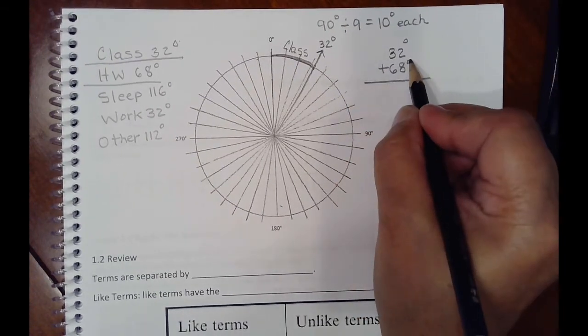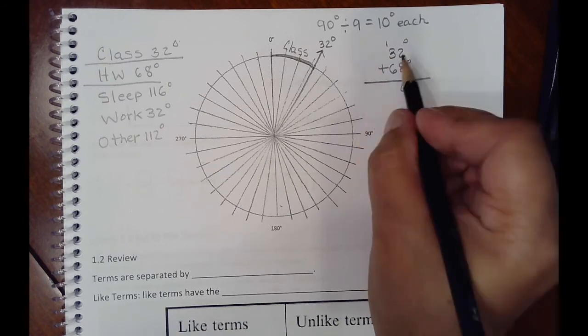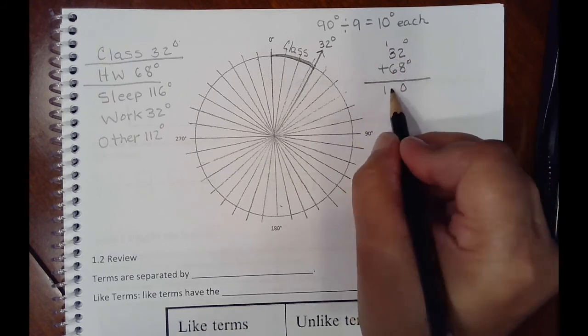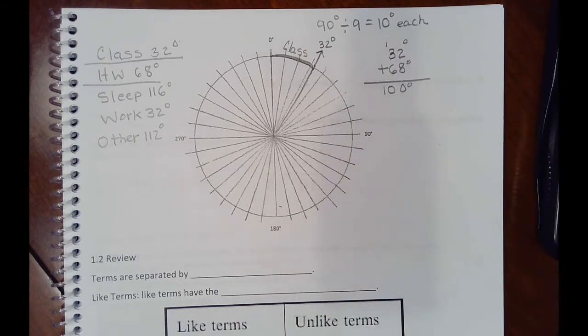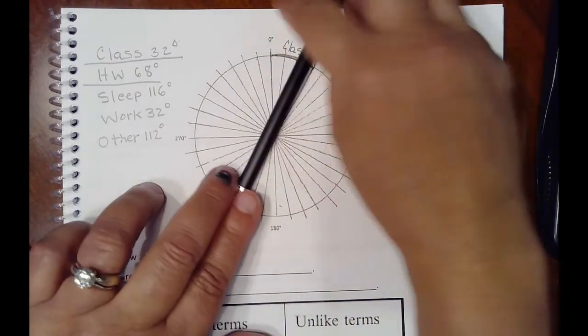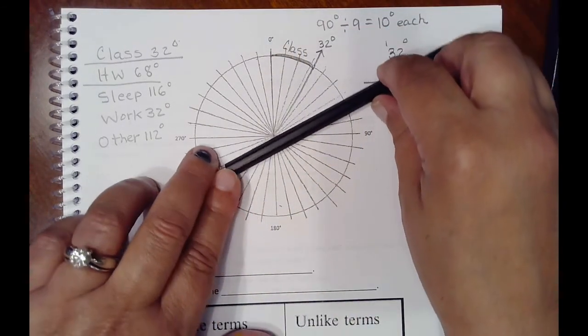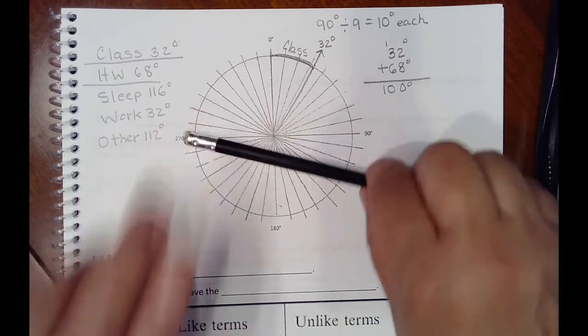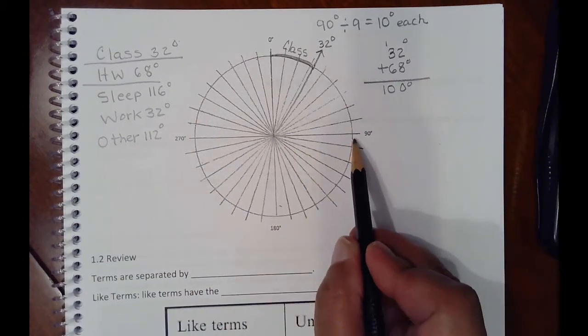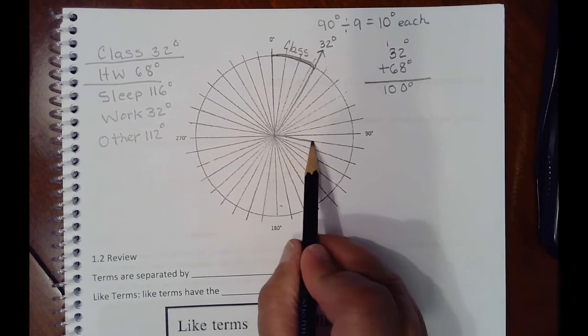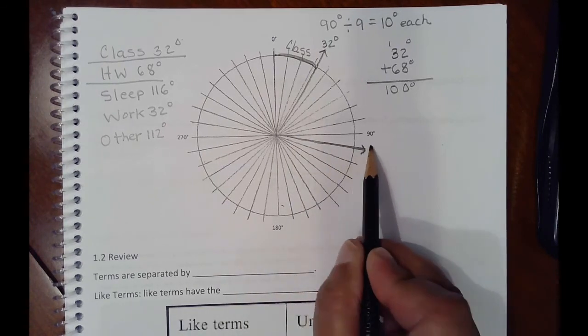So adding this up, you would have 10, 4, and 6, that's 100. So where we're going to land next, as we continue rotating around the circle, is 100 degrees. This is 90, each one counts for 10, so this would have to be 100.